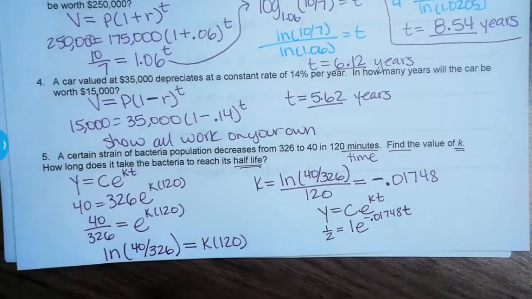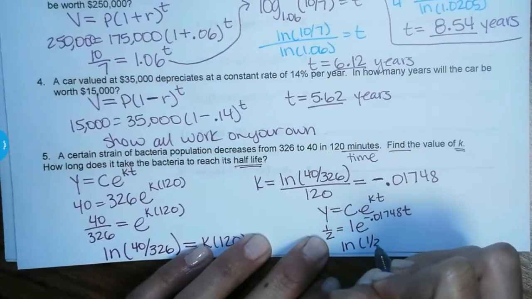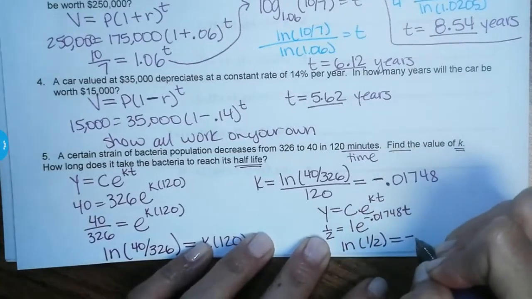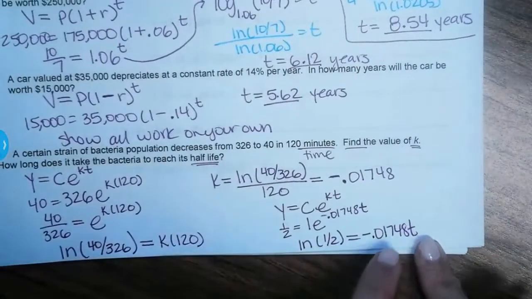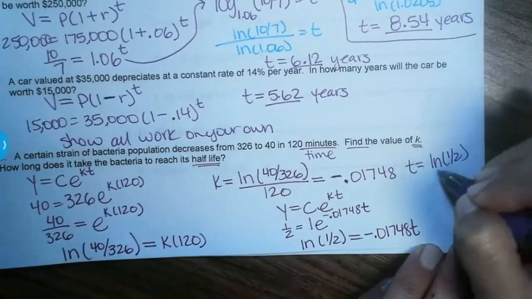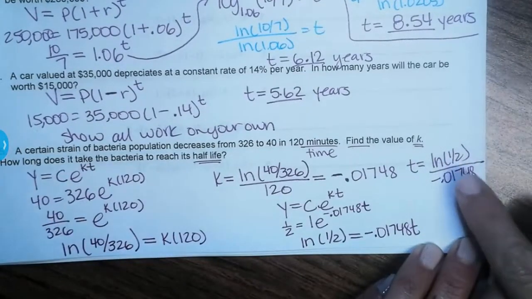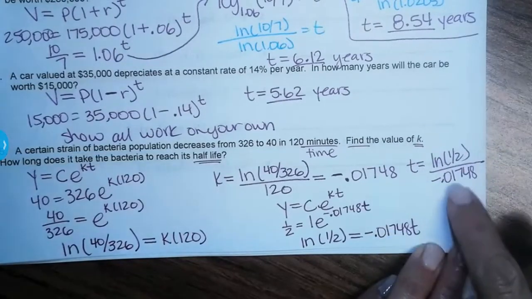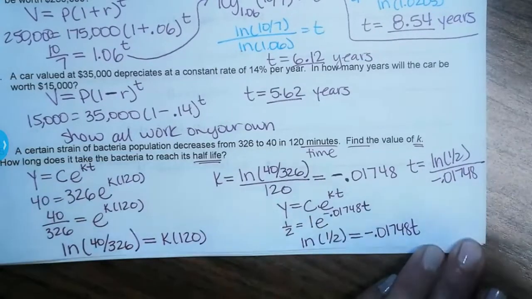And now I need to solve for t so I can figure out when it will reach the half-life. So this just needs to be changed to a natural log. So natural log of a half equals the negative 0.01748t. And then finally, to solve for t, let's just divide by this k number. So t equals natural log of a half divided by negative 0.01748. Like I was saying, when we divide by this k value, we can't use a rounded number. We need to use all of it. So let's try to copy it from the calculator.